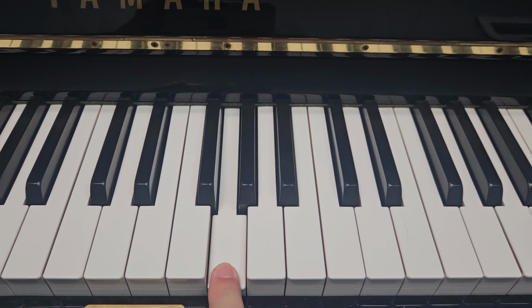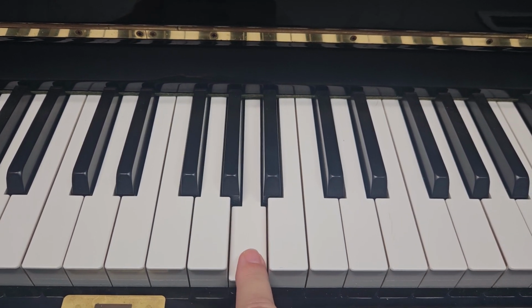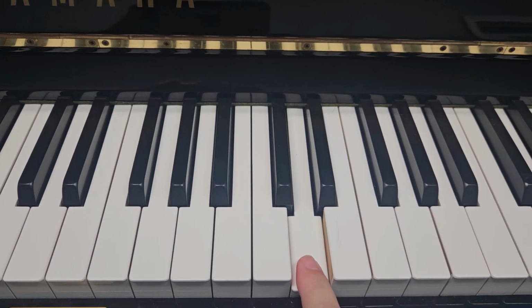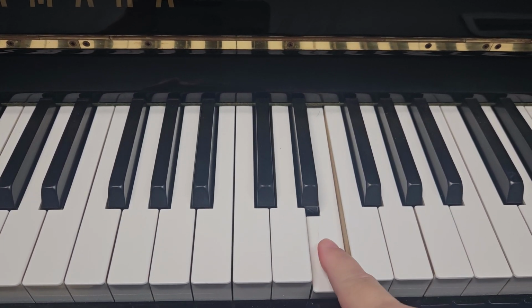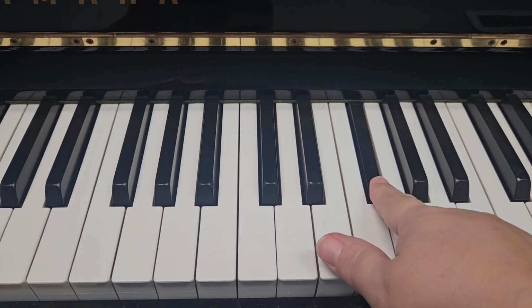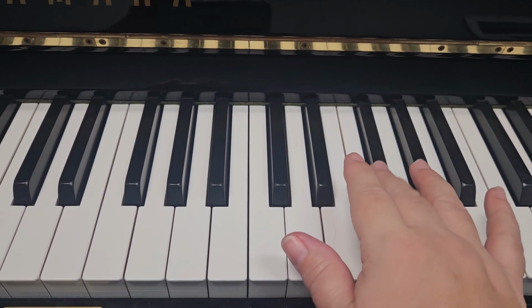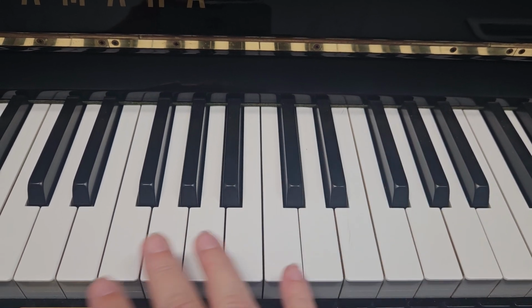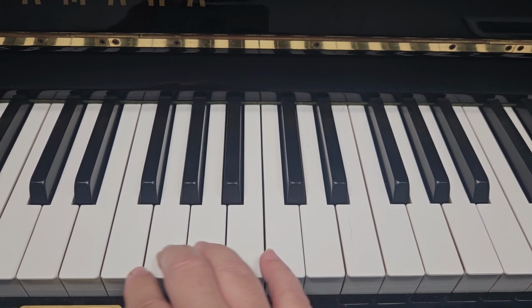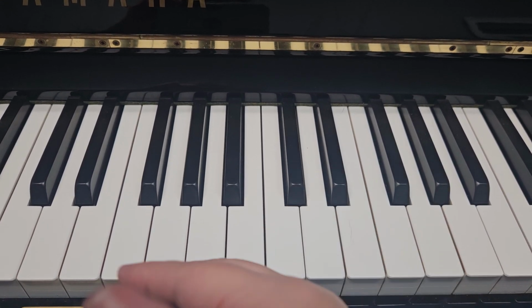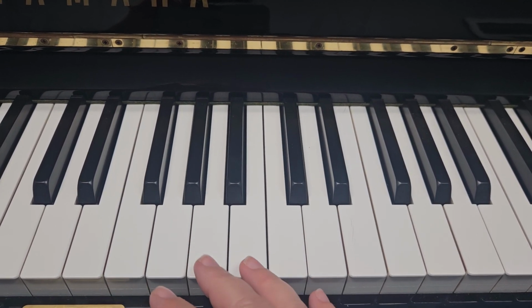So from G, we have whole step, half step, whole step, whole step, whole step, half step. So now G has one black note, and that is an F sharp. It's very important to remember that you have to use all of the letters in the musical alphabet. You can't skip any, and you can't duplicate any.